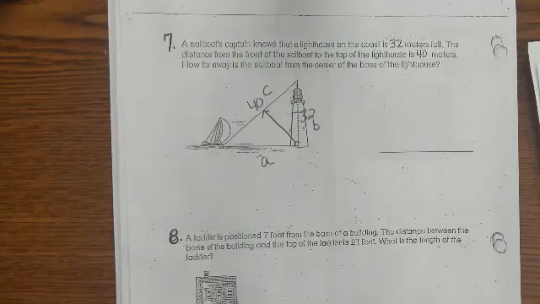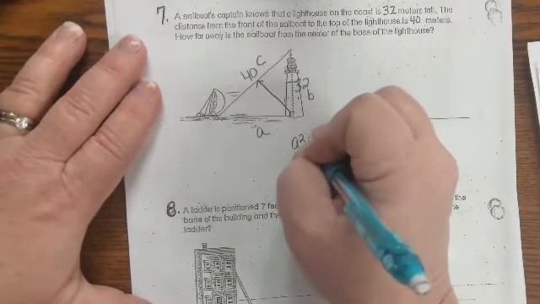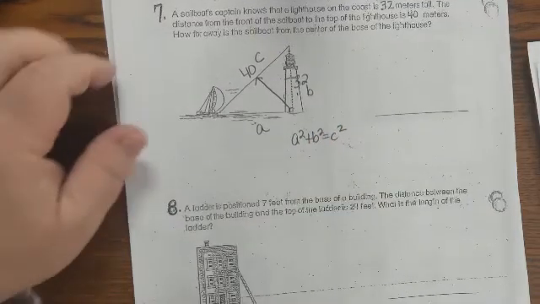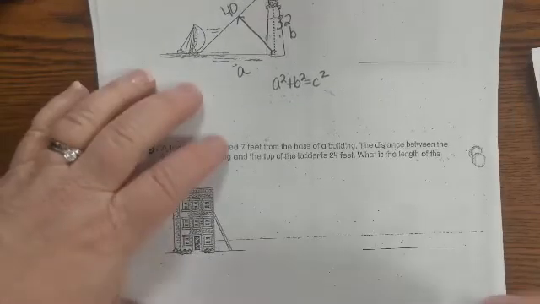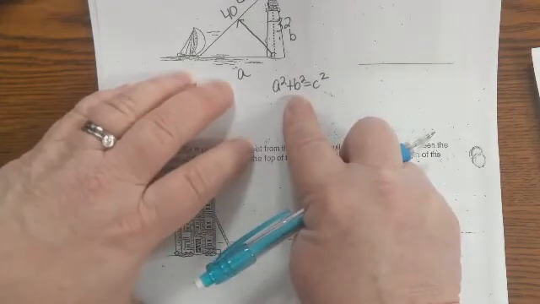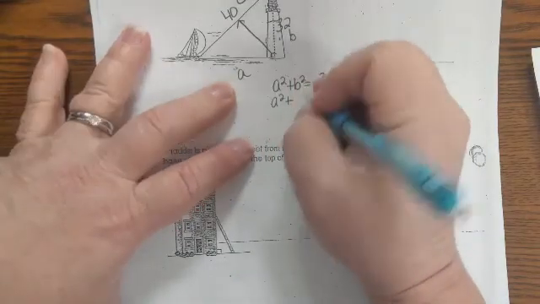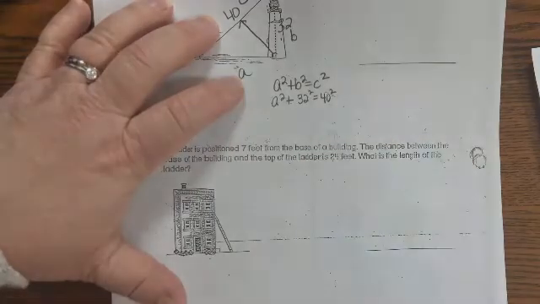Like I've said before, it does not matter which is A and which is B. It only matters which one is identified as C. So I'm going to write my formula: A squared plus B squared is equal to C squared. I'm going to do this two ways. I'm going to do it the long way, and then I'm going to show you my shortcut. So if I am looking for A, I'm going to write A squared plus, what's my B? 32 squared is equal to 40 squared, which is my C.